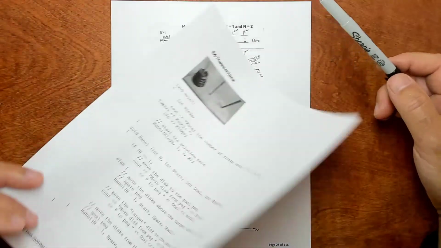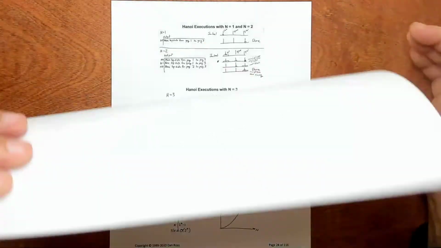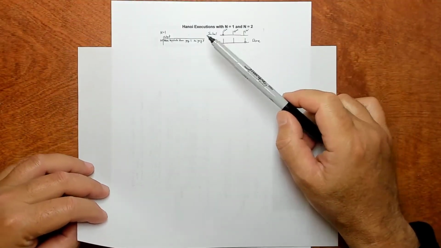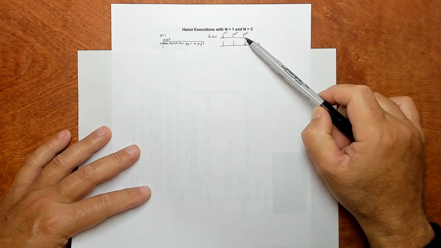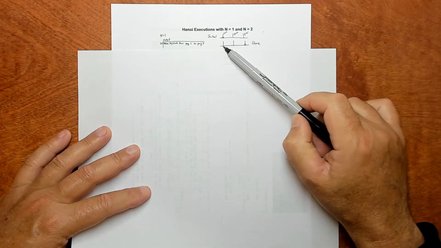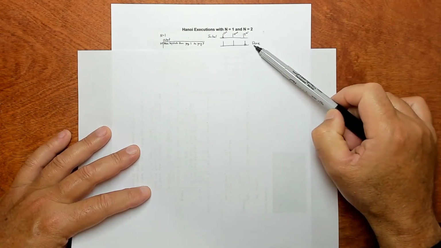I've got some executions here. If n were 1, if you were trying to move one donut from this starting peg to this goal peg, the solution is just move it and you're done.